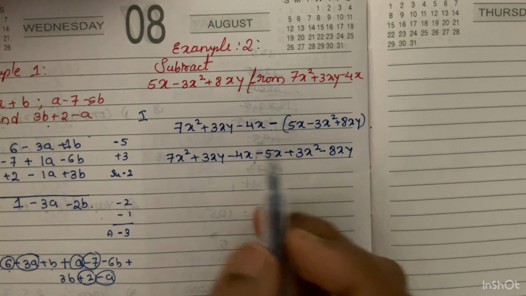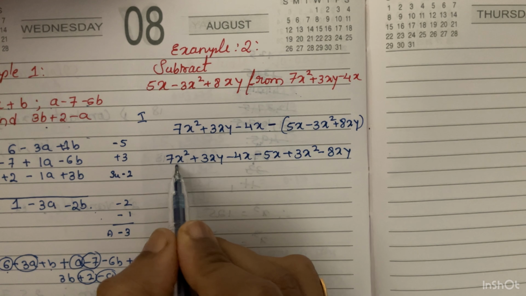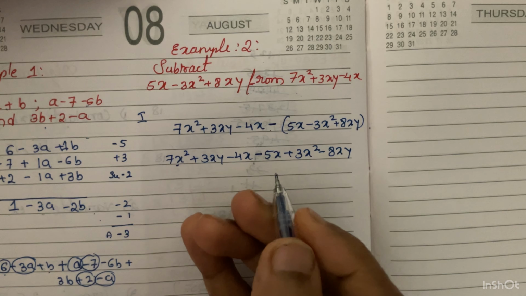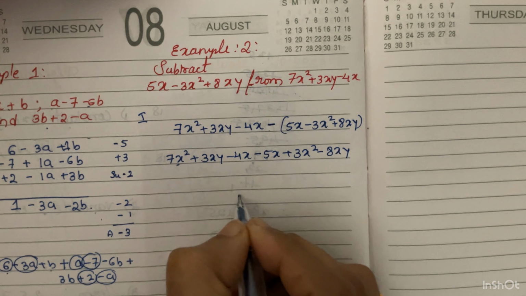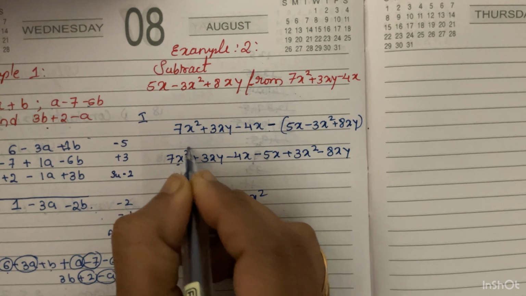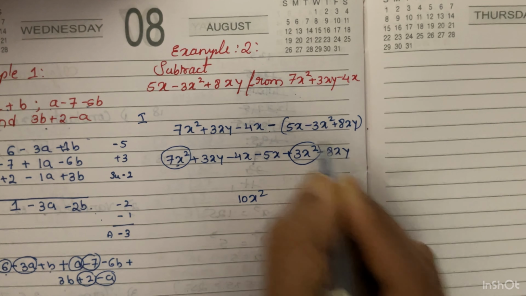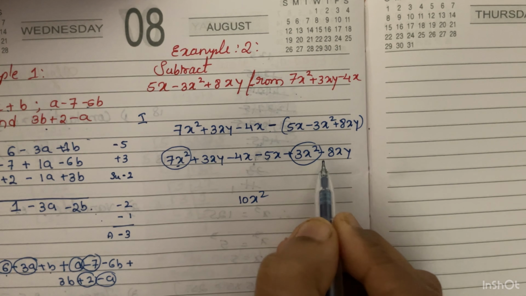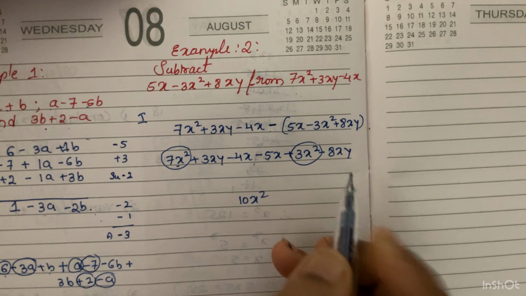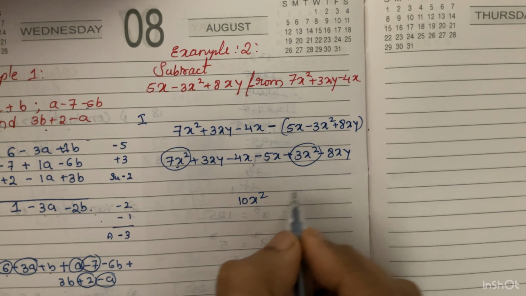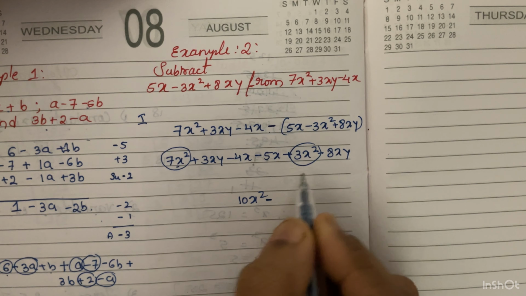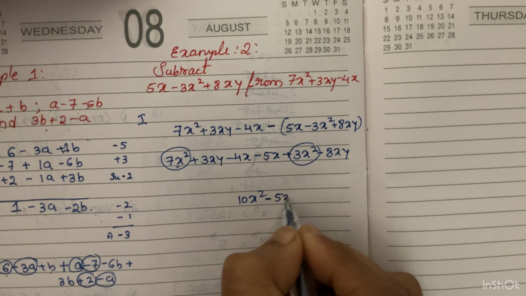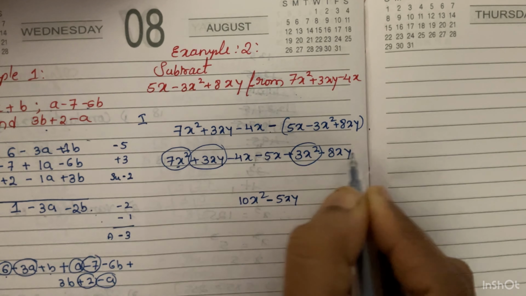Now see here, we will first check where the x square variables are. Here it is x square, here it is. What is that? 7 plus 3, I'll get 10. 10x square I'll get. Let me write here. 8x square. So we have done with this, right? Now the next variable we will have is xy: plus 3xy and minus 8xy. So what we need to do? We need to subtract, and the bigger number carries the negative sign. So let me write here 8 minus 3, I'll get 5. So the answer will be minus 5xy. So we're done with this.